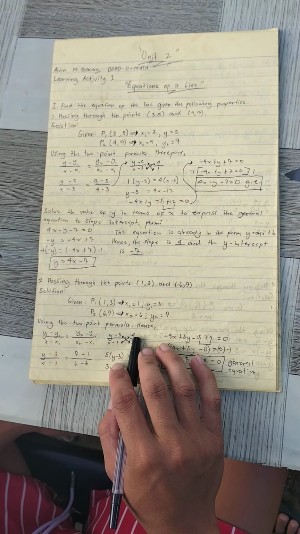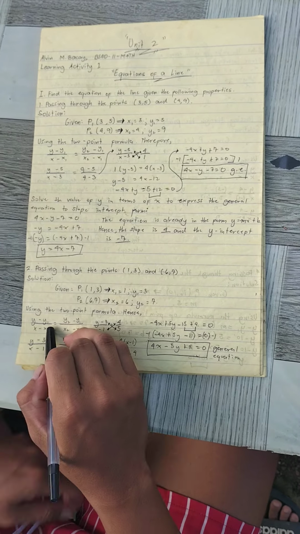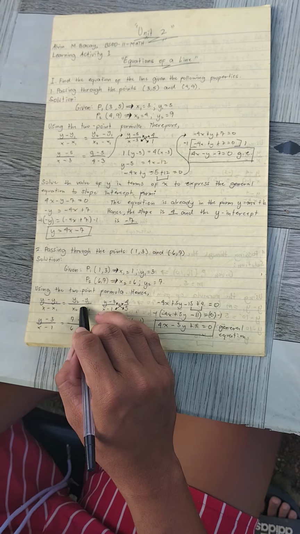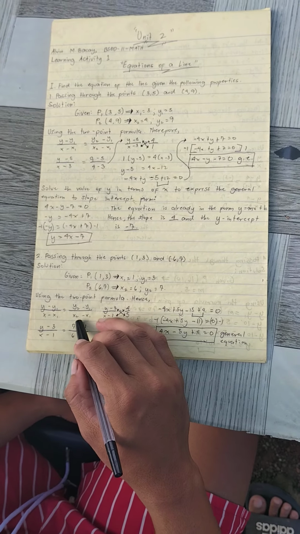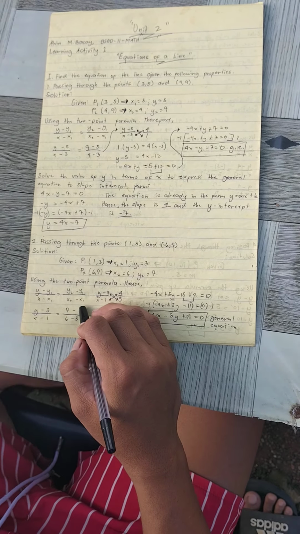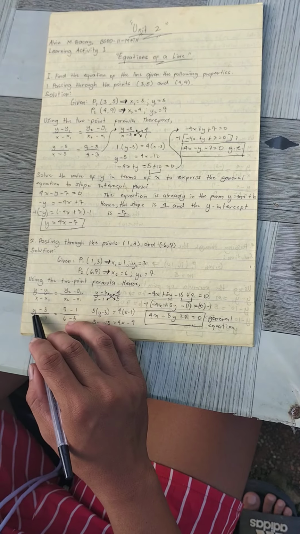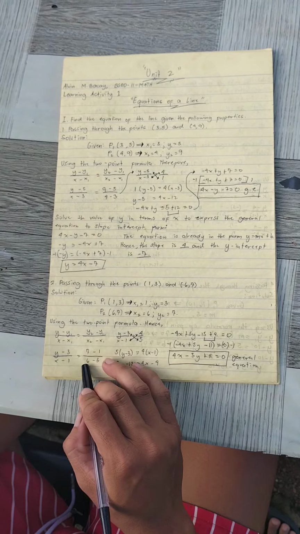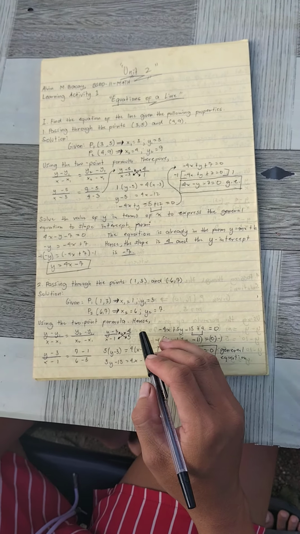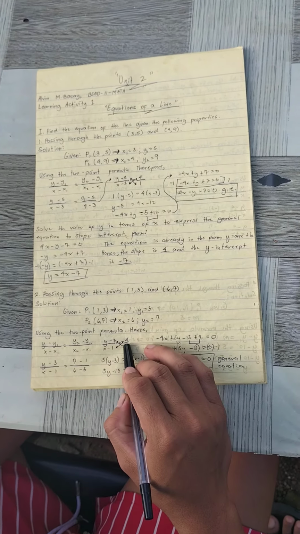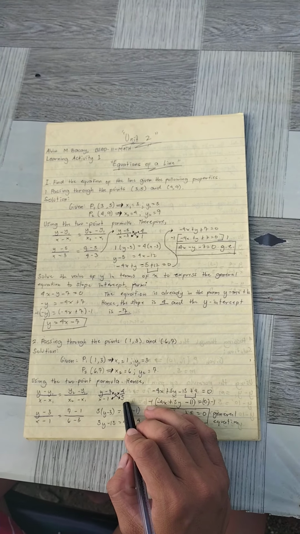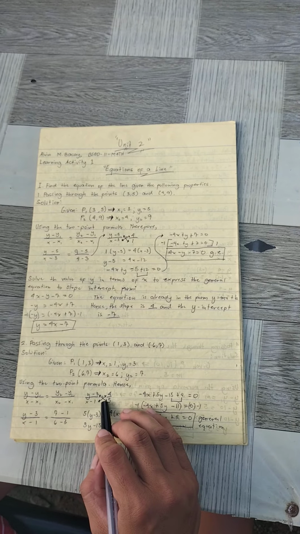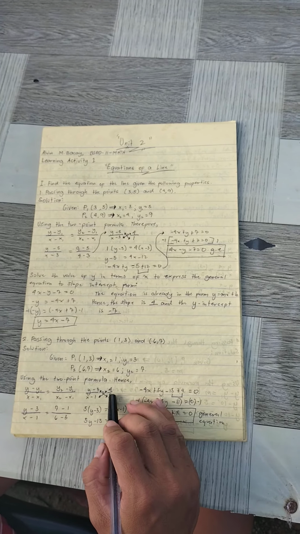Using the two-point formula, y minus y sub 1 over x minus x sub 1 is equal to y sub 2 minus y sub 1 over x sub 2 minus x sub 1. Y minus 3 over x minus 1 is equal to 7 minus 3 over 6 minus 1, and 7 minus 3 is equal to 4 and 6 minus 1 is equal to 5. Therefore, y minus 3 over x minus 1 equals 4 over 5, cross multiply.